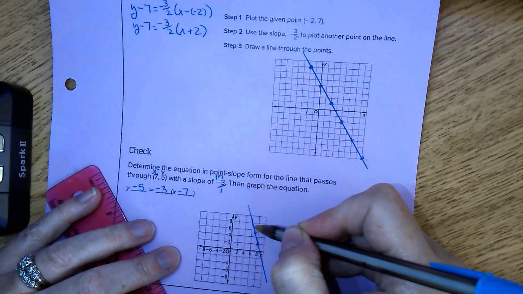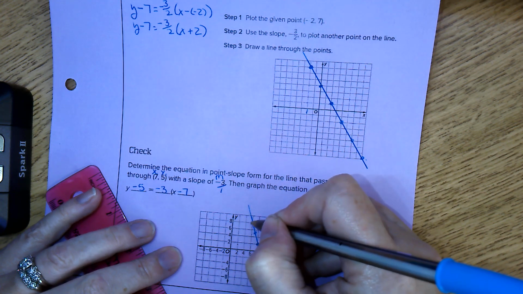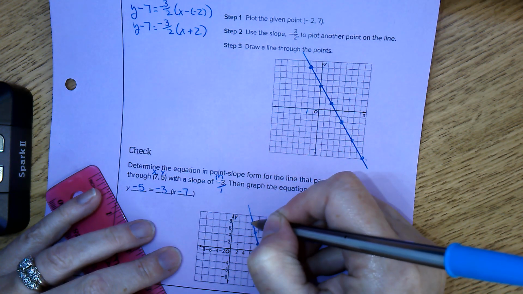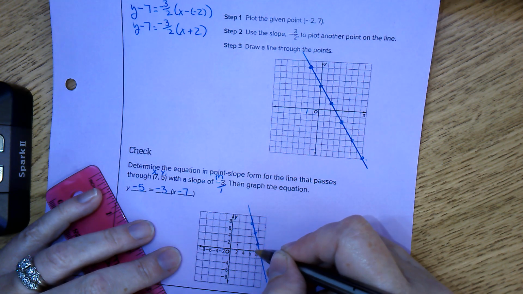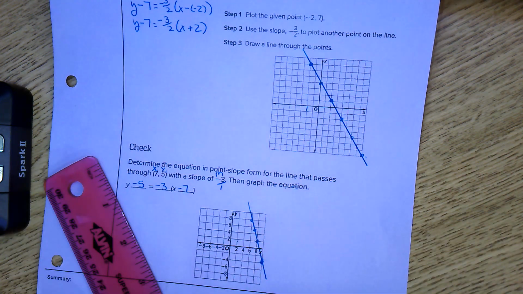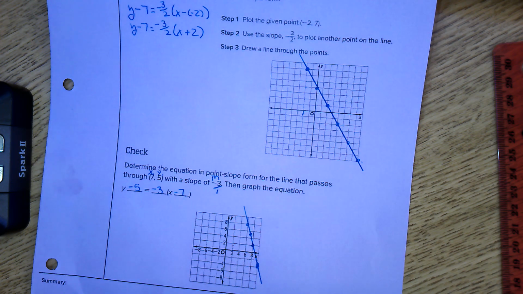So I'll go up 1, 2, 3. Okay, and to the left one, because we can go the opposite. Okay, and when you go the opposite, you get back to your line. Okay, down 1, 2, 3 over 1. 1, 2, 3 over 1. Okay. So, you can always place more dots on a line. Alright?